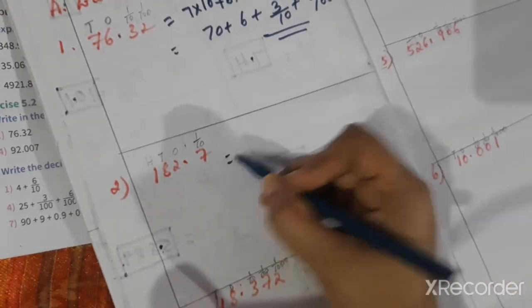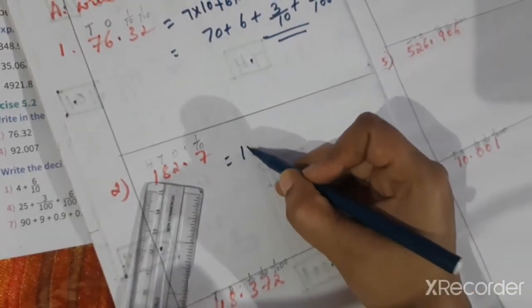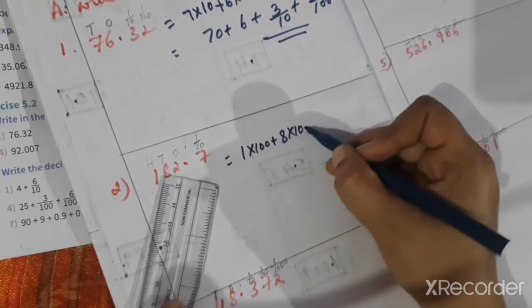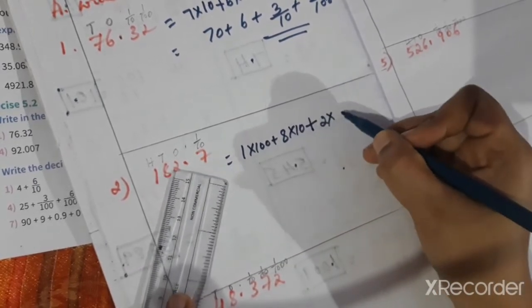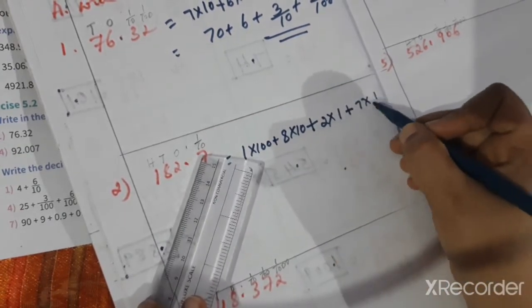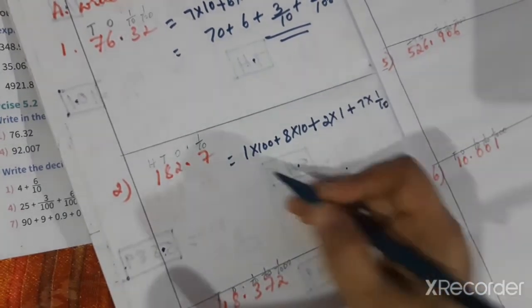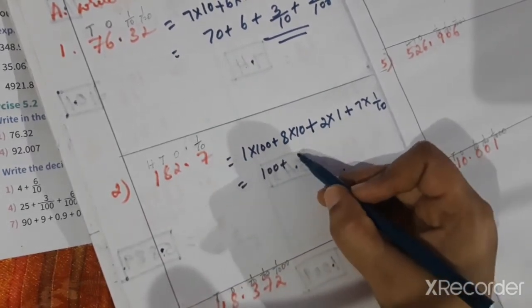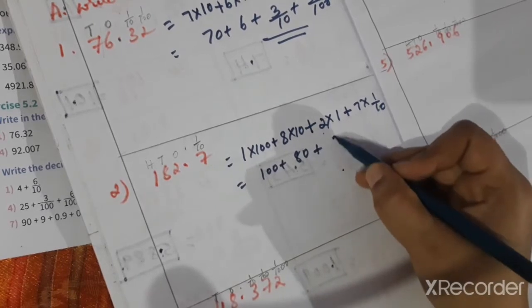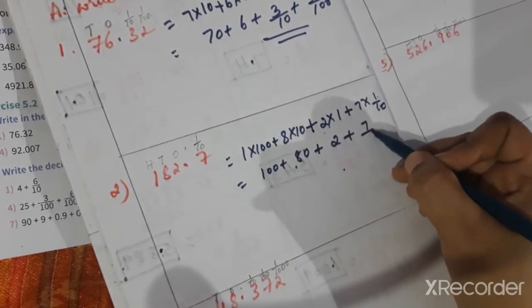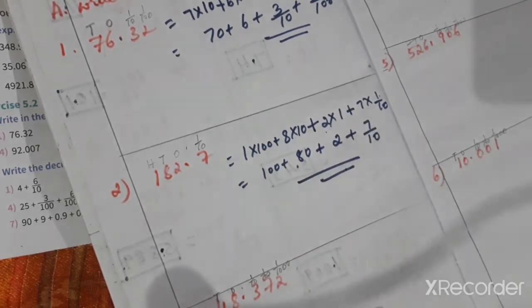And here the second one, 1 in 100 place, so 1 into 100, plus 8 in tens place, so 8 into 10, plus 2 in ones place, 2 into 1, plus 7 in 1 by 10 place. Okay, now 1 into 100 is 100, 8 into 10 is 80, 2 into 1 is 2, plus 7 into 1 by 10 is 7 by 10. This is the answer.